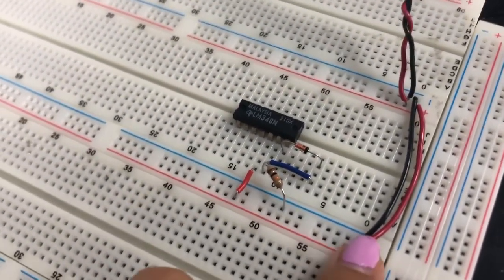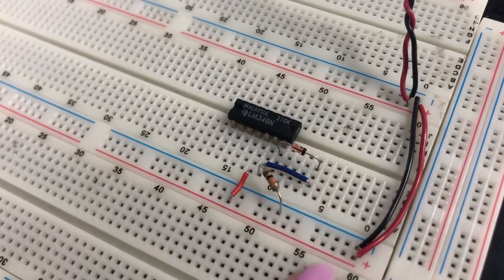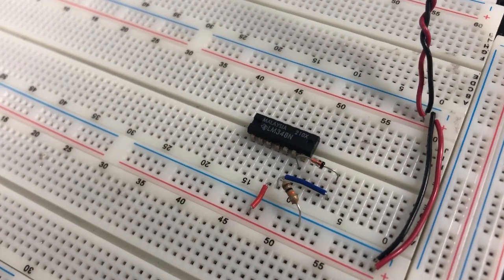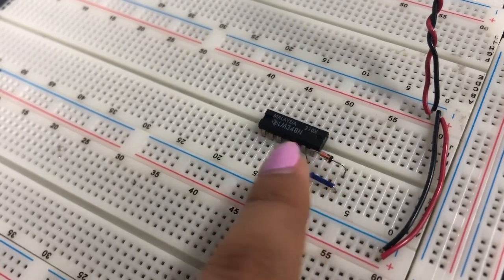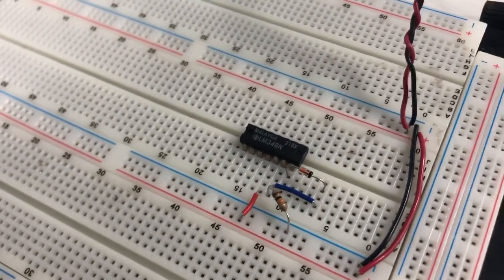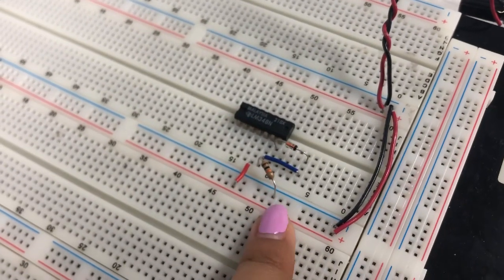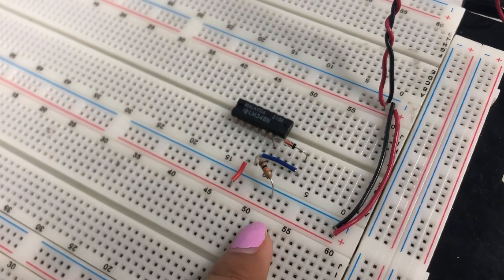So here we have our op-amp, and we have the diode connected to the inverting input of the op-amp. We also have the output of the op-amp feeding back into that inverting input, and then we have our source coming into the non-inverting input of the op-amp.